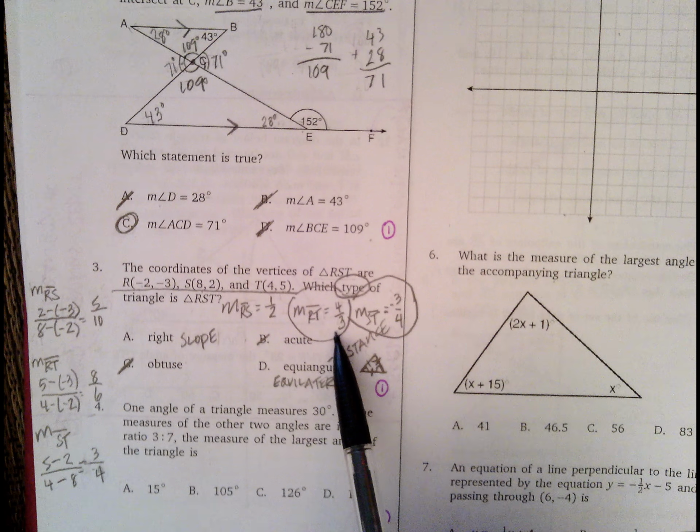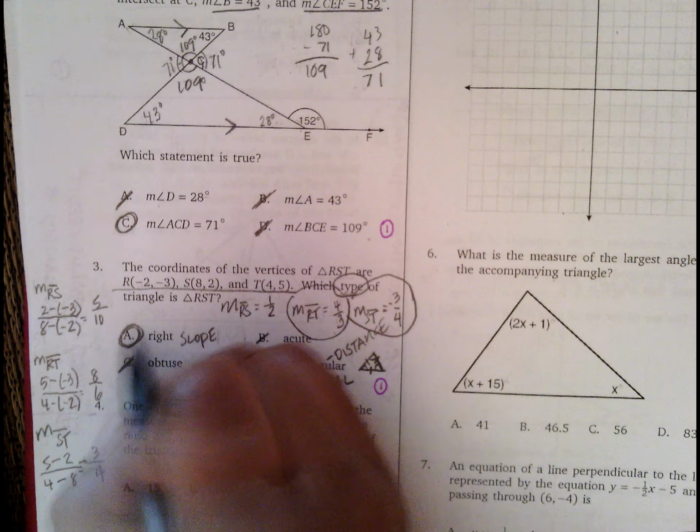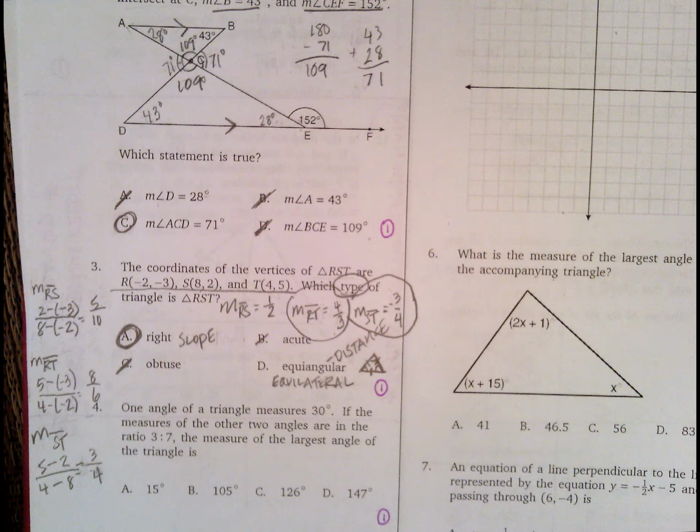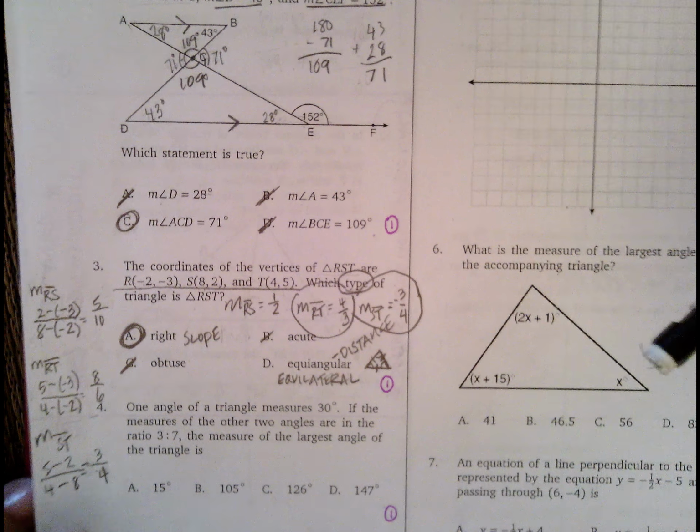So what I noticed is that the slope of RT and the slope of ST are inverse reciprocals. One is 4 over 3, the other is negative 3 over 4. So that means they're perpendicular. They make a right angle, making this a right triangle. So if you're trying to prove whether a triangle is a right triangle, you have to use the slope formula. If you're trying to prove something about the sides, whether it's scalene, isosceles, or equilateral, you have to use the distance formula.